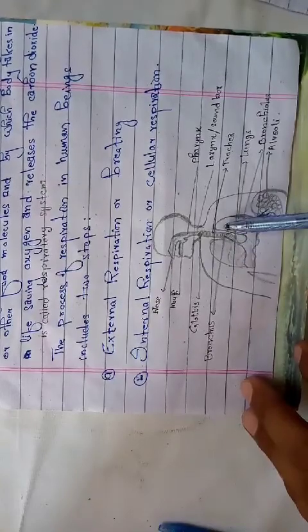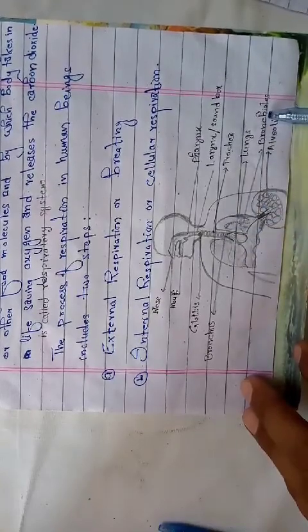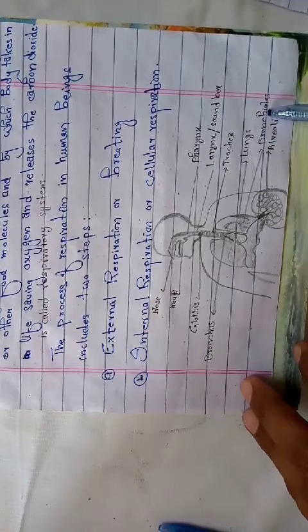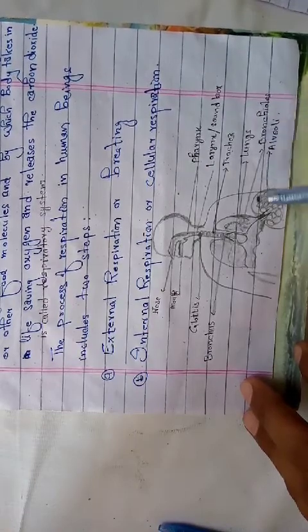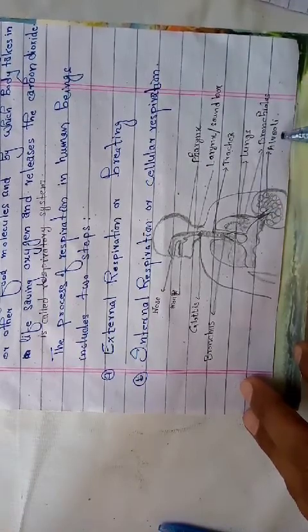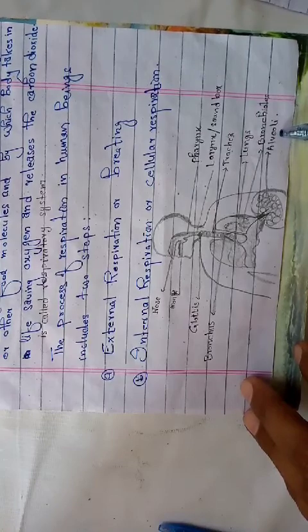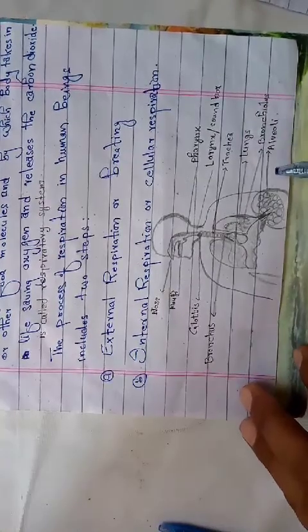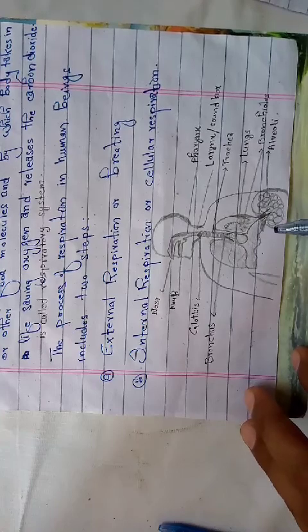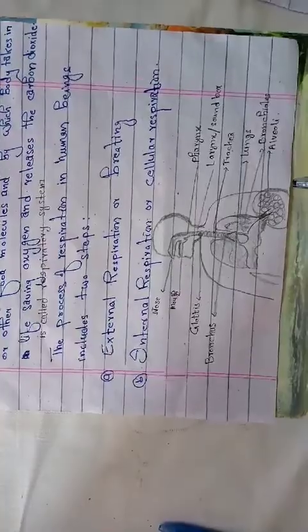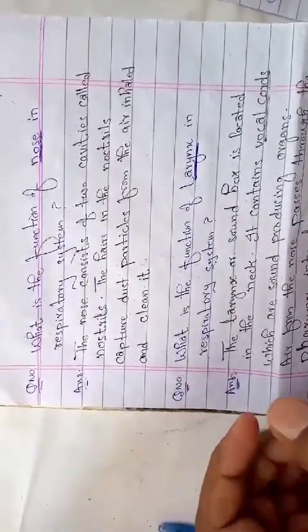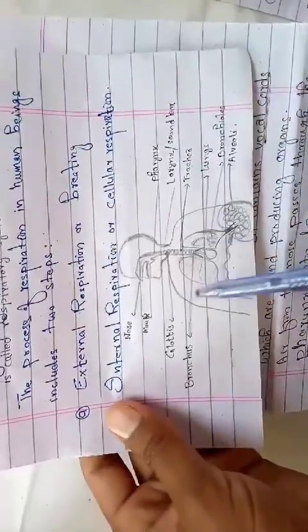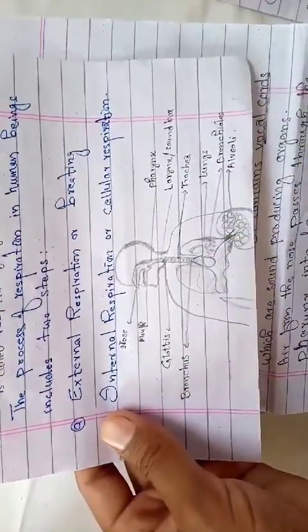Each bronchus is further divided into smaller tubes called bronchioles, and these bronchioles then open into alveoli. Alveoli provide a large surface area for the exchange of gases between the blood and air. This was all about the figure or diagram which we have discussed here.